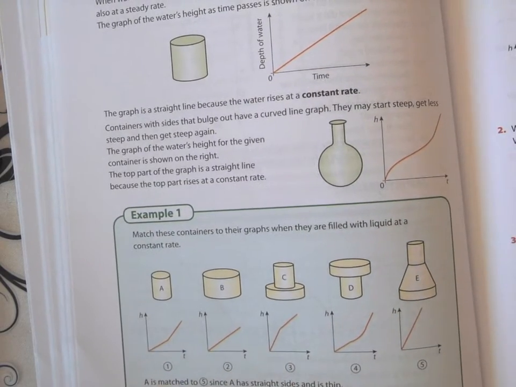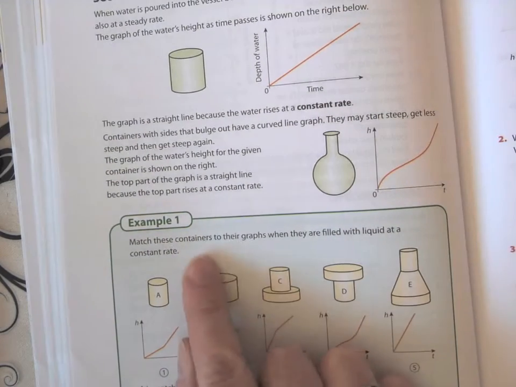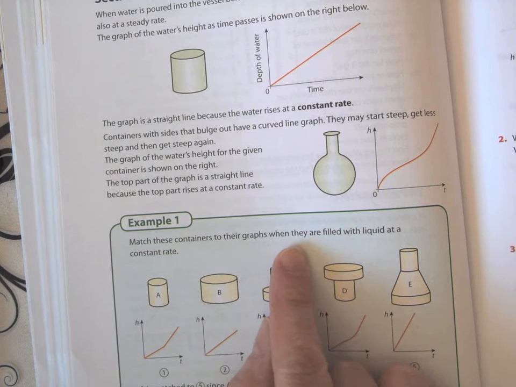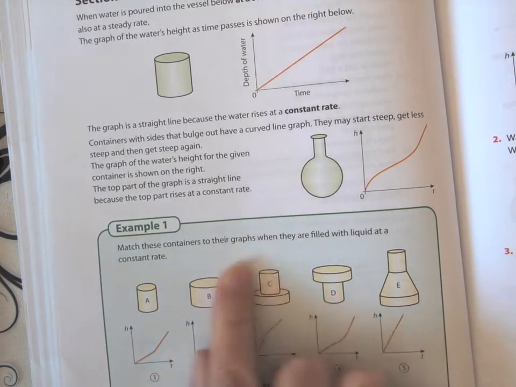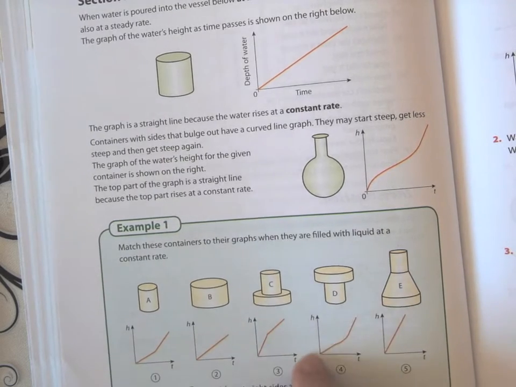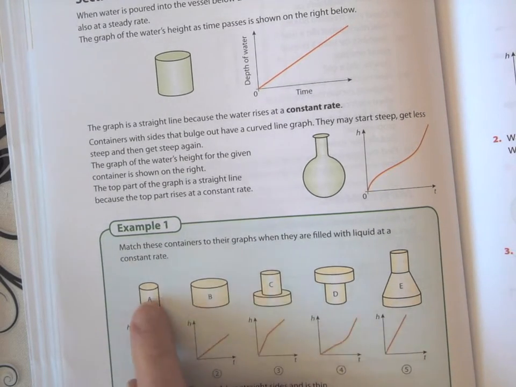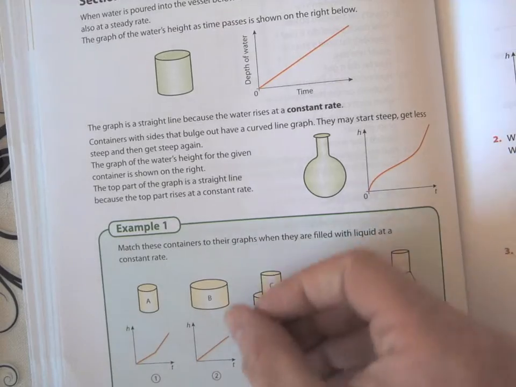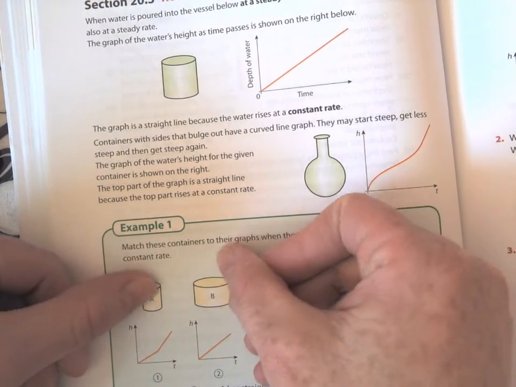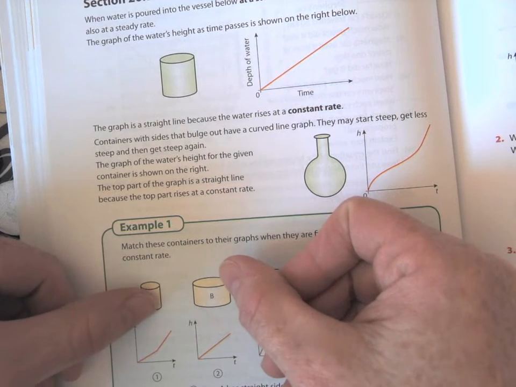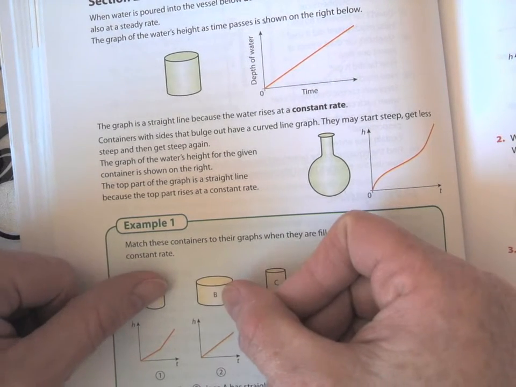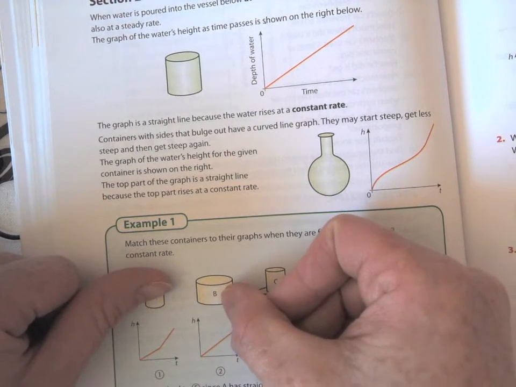So in this example here, match these containers to their graphs when they are filled with liquid at a constant rate. Okay. So with something like this, you need to identify what's the same and what's different. So these two things are cylinders. Okay? Think about water being poured into them at the same rate. So which one is going to fill up faster? This one, because it's narrower.